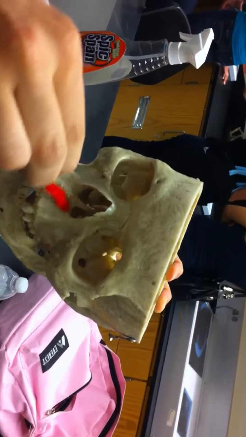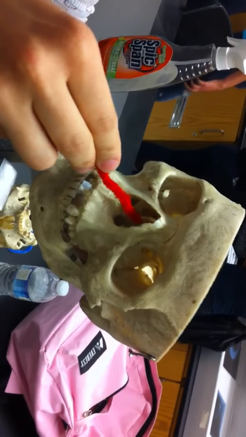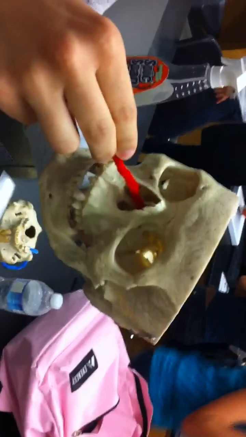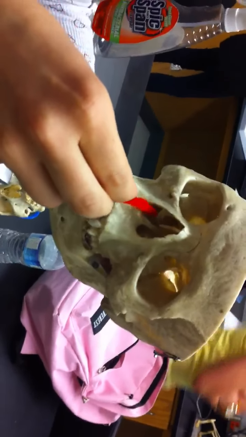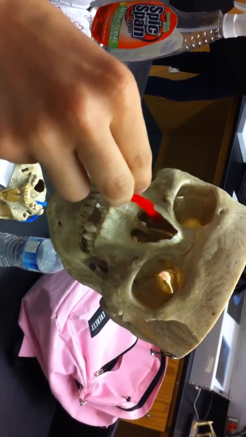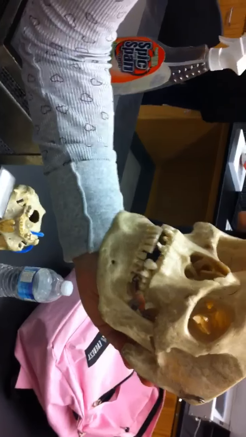The vomer is the lower part, and the top part makes up the perpendicular plate of the ethmoid bone, and then the stuff you see on the sides are nasal conchae. And that's it.